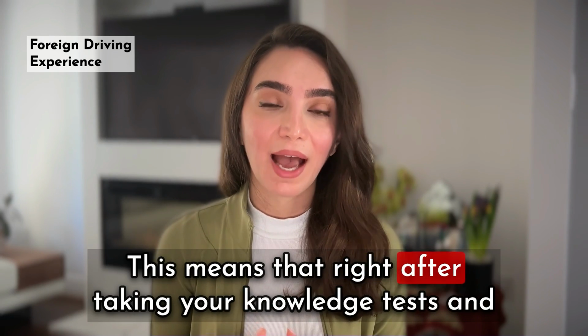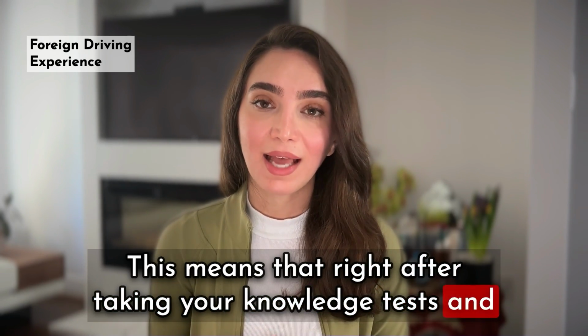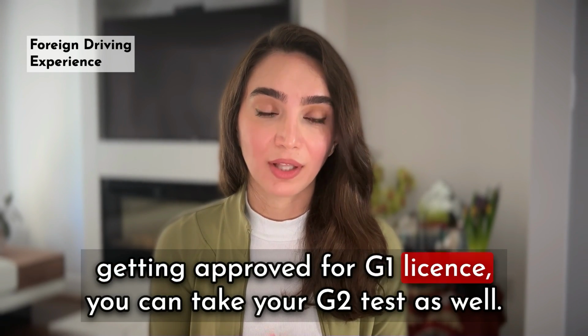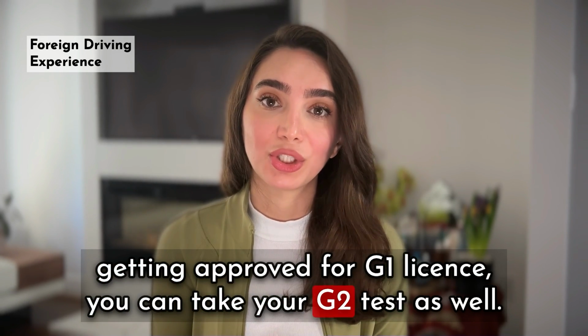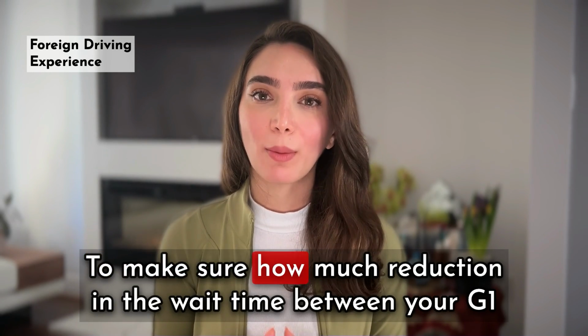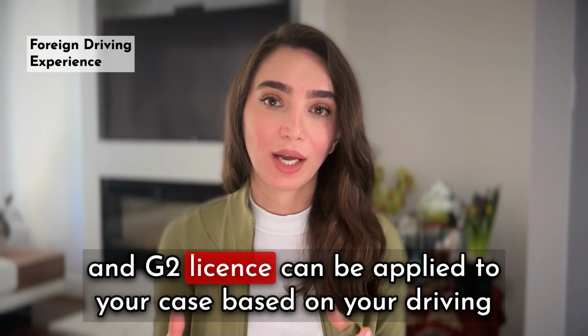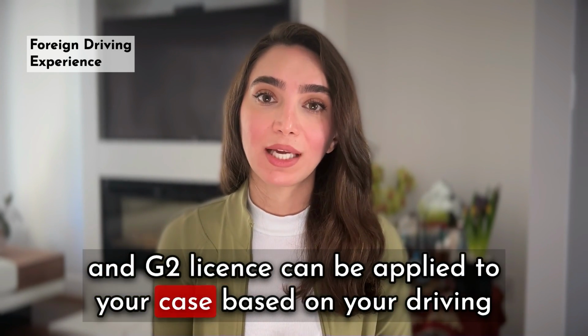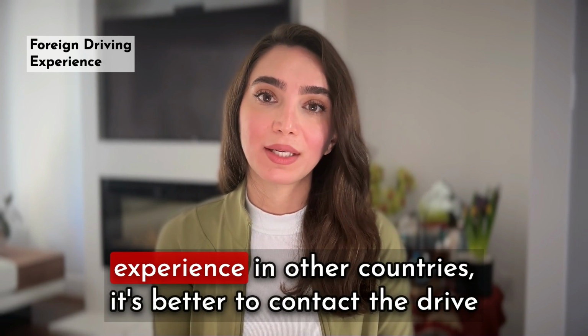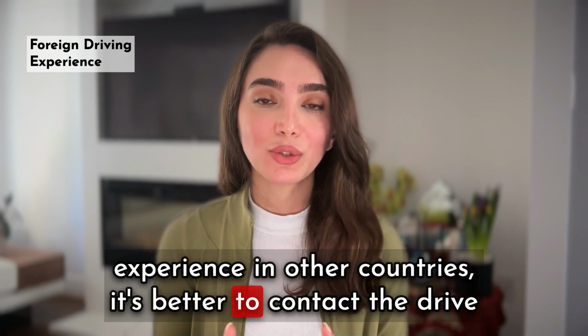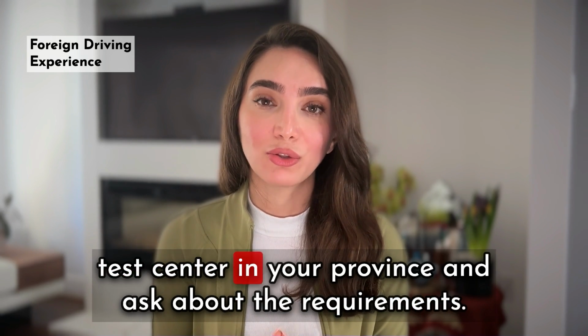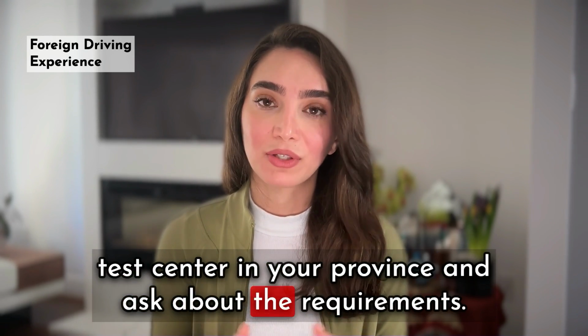This means right after taking your knowledge test and getting approved for G1 license, you can take your G2 test as well, to see how much reduction in the wait time between your G1 and G2 license can be applied to your case based on your driving experience in other countries. It's better to contact the drive test center in your province and ask about the requirements.